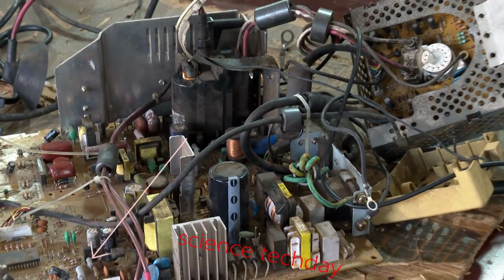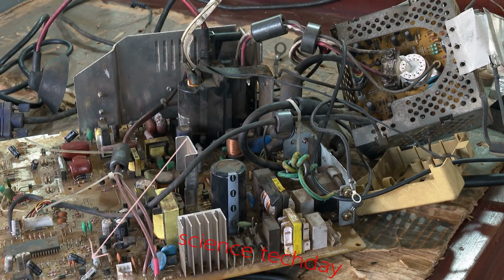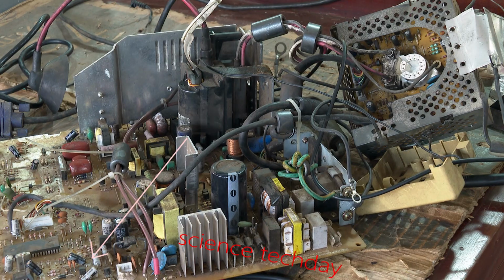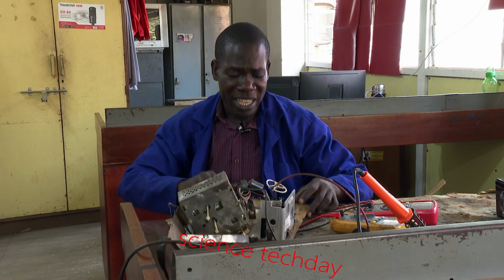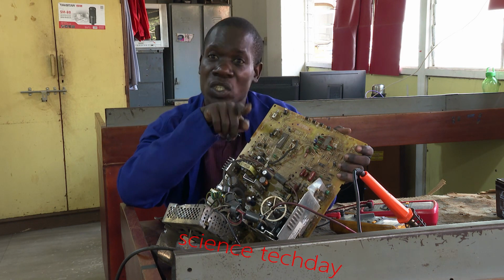And now you also have to know what a resistor does. A resistor limits the flow of electricity. What do I mean when I say that a resistor limits the flow of electricity? A resistor allows only a certain amount of electricity to go through.